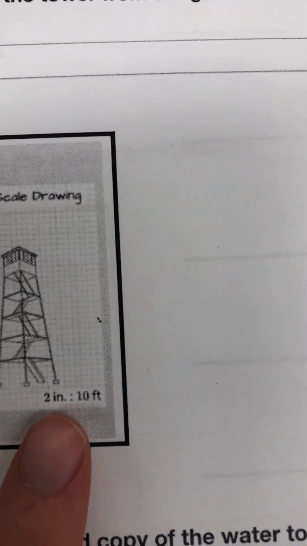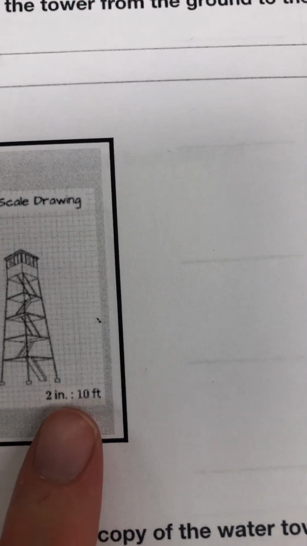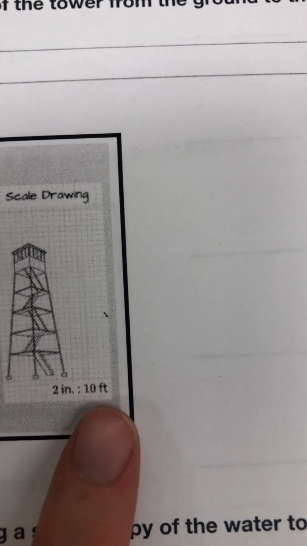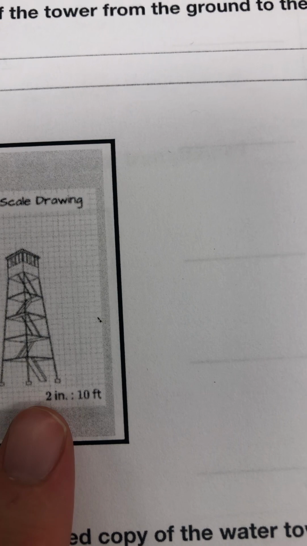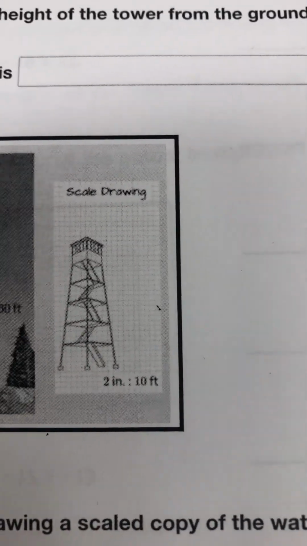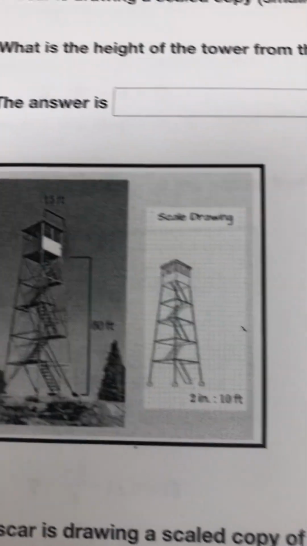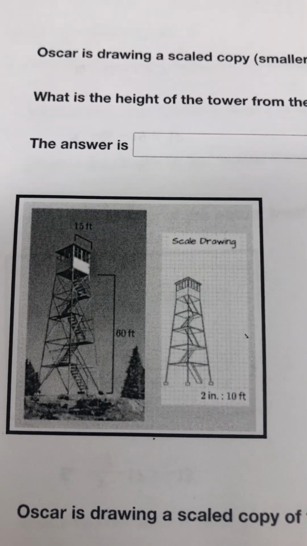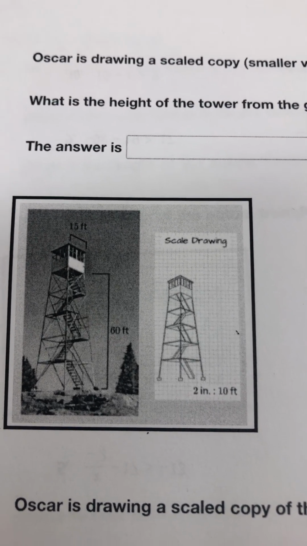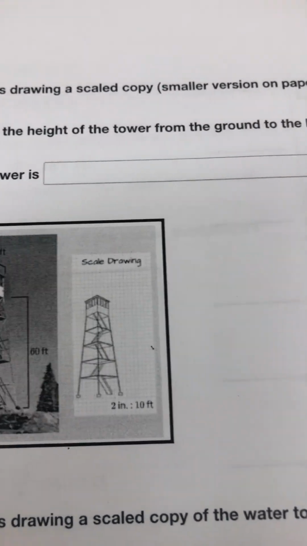We also have information here that we are going to use 2 inches to represent 10 feet. 2 inches on the drawing, 10 feet is the real tower, which is pretty high. It's like a 3-story building, 10 feet. Or maybe a 1.5-story building.